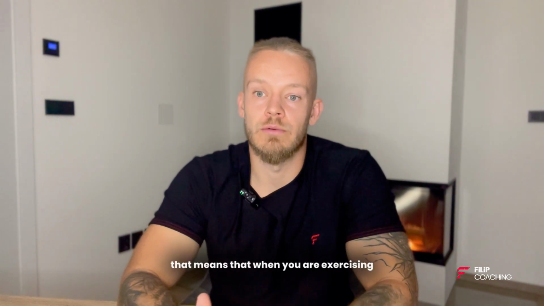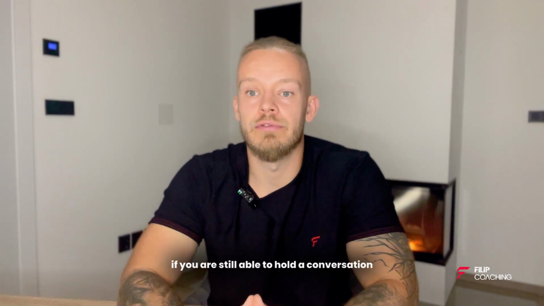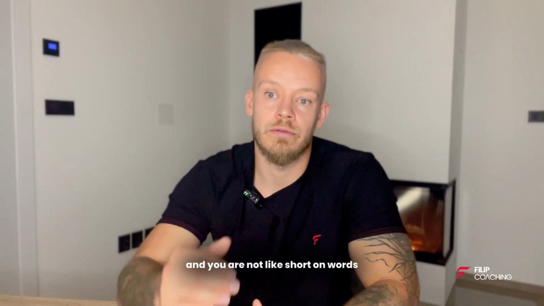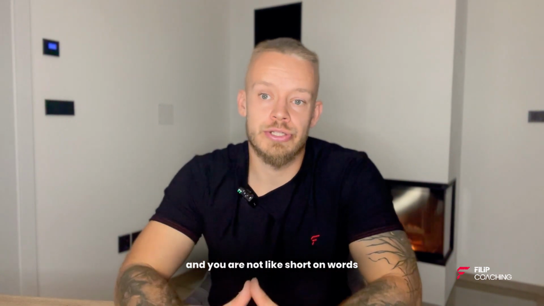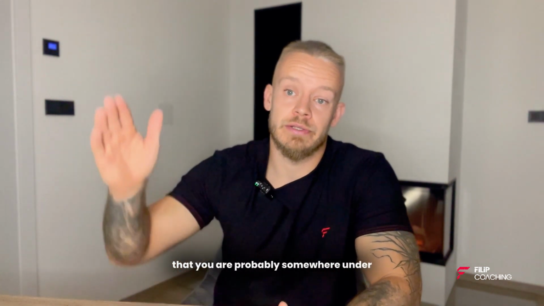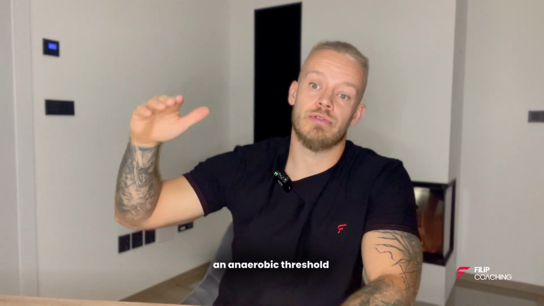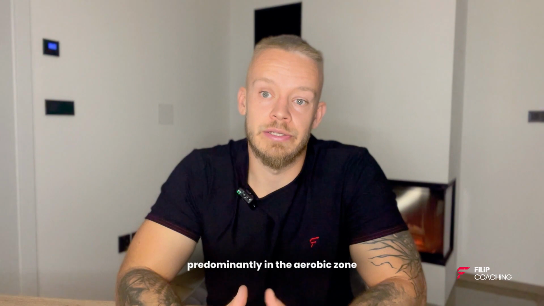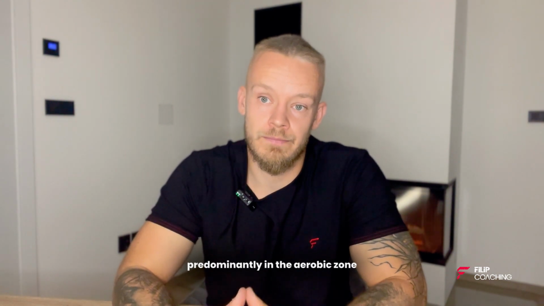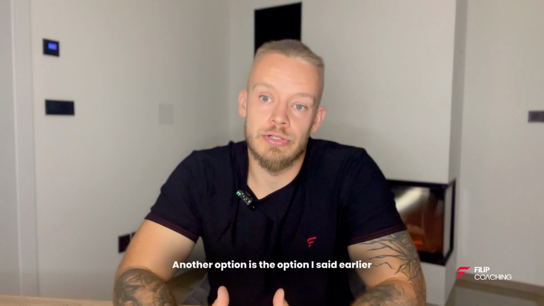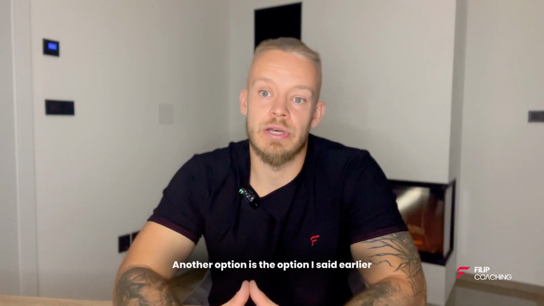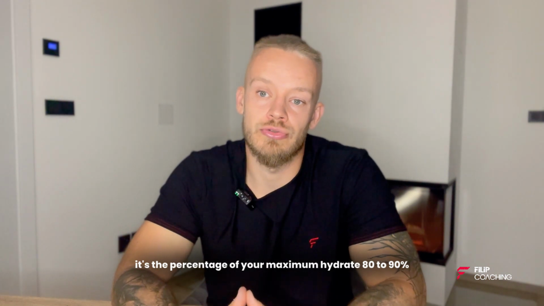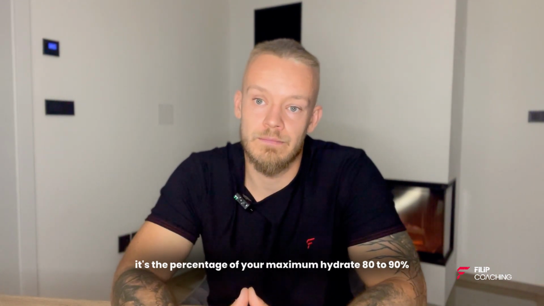That means that when you are exercising, if you are still able to hold a conversation and you are not short on words, then you are probably somewhere under the anaerobic threshold and you are working predominantly in the aerobic zone. Another option is the one I said earlier: the percentage of your maximum heart rate, 80 to 90%.